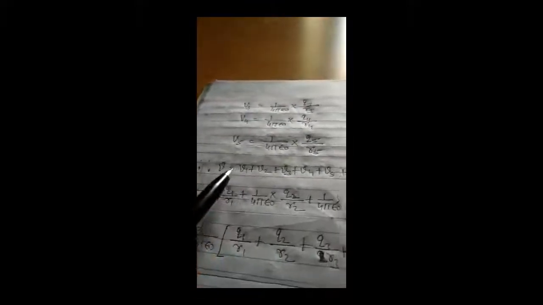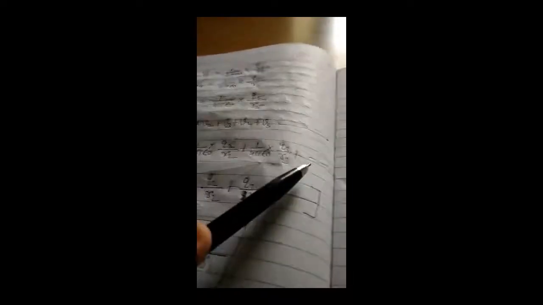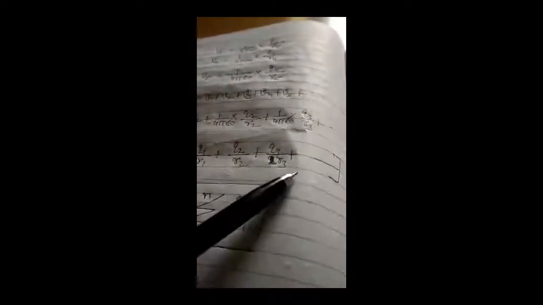Now for total potential, V will be equal to the algebraic sum of all these potentials V1, V2, V3, V4, V5 and so on. So therefore we can write 1 by 4 pi epsilon 0 Q1 upon R1 plus 1 by 4 pi epsilon 0 into Q2 upon R2 plus 1 by 4 pi epsilon 0 into Q3 upon R3 and so on. Now this 1 by 4 pi epsilon 0 is taken common, so we will get Q1 upon R1 plus Q2 upon R2 plus Q3 upon R3 and so on. It can be written in the form of summation. It is 1 by 4 pi epsilon 0 summation i is equal to 1 to n Qi upon Ri. That means in place of i we can write from 1 to n.